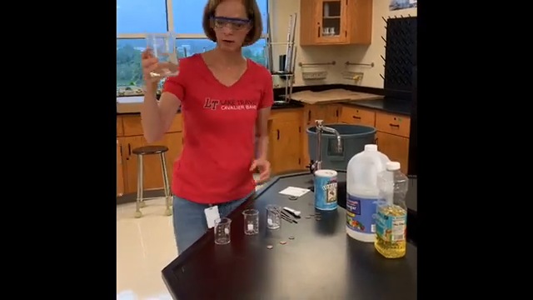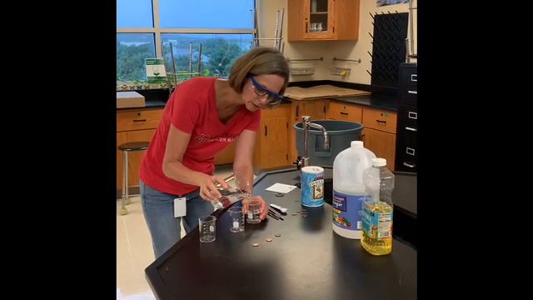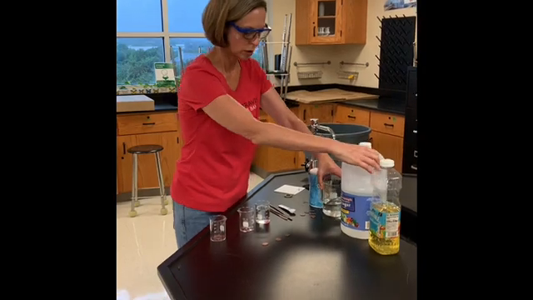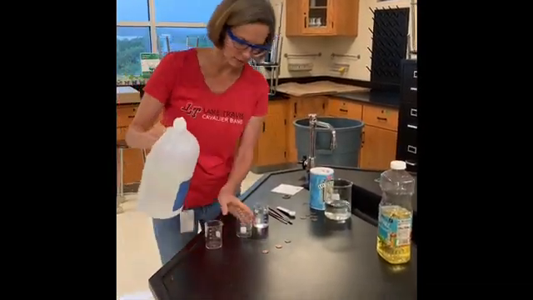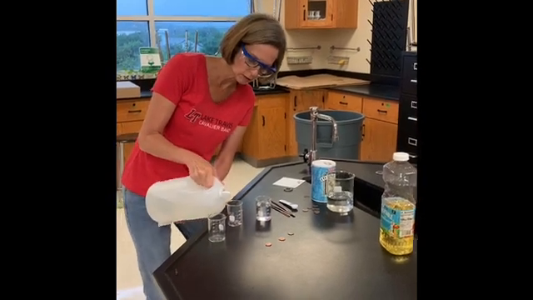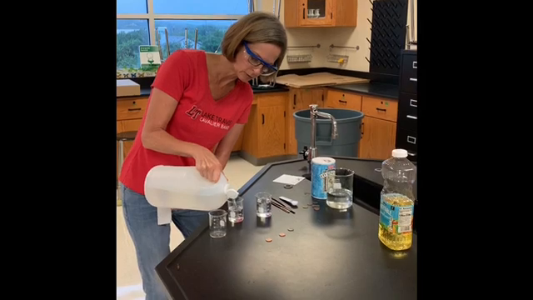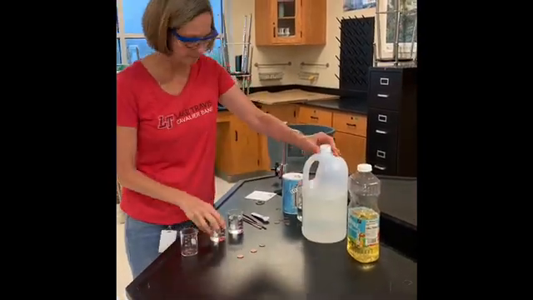So I have here just plain water. I'm gonna pour that in. It's just from the sink, and I'm gonna do 80 milliliters. We're gonna do vinegar. This is white vinegar. Again, something you would get at the grocery store. You might have it in your house. It's a common household item. Also a clear liquid, just like the water.